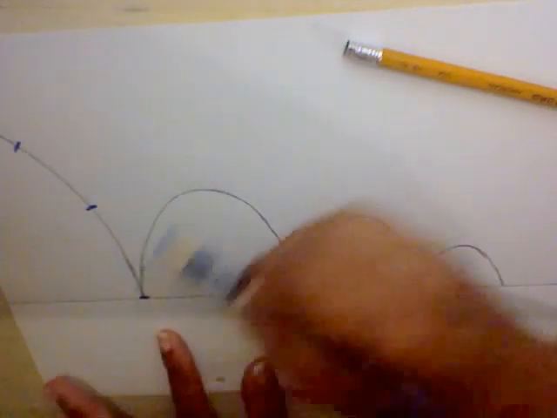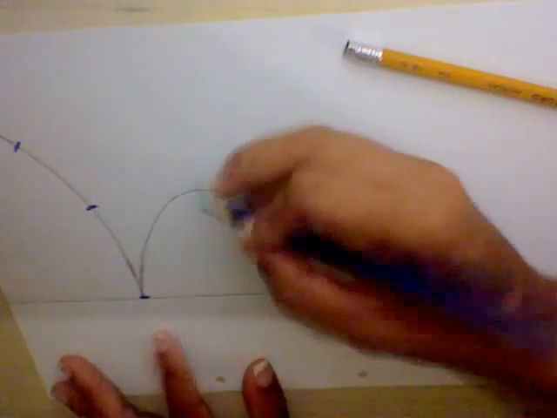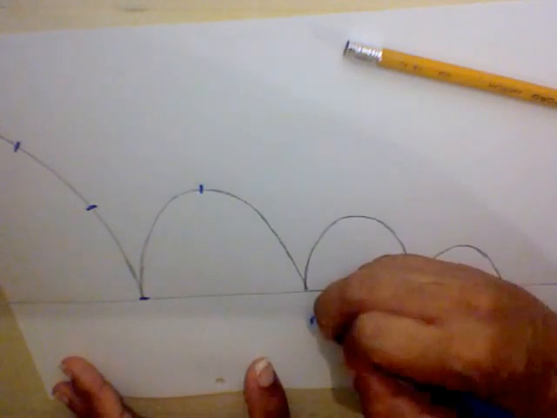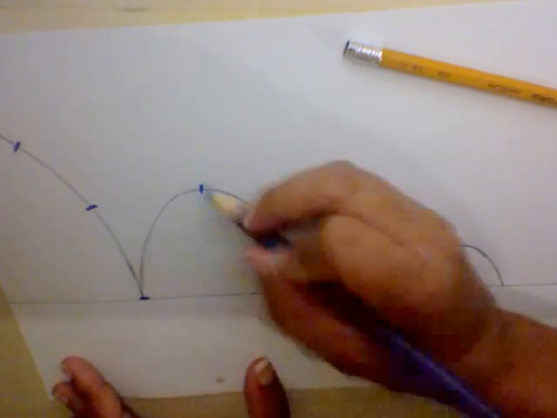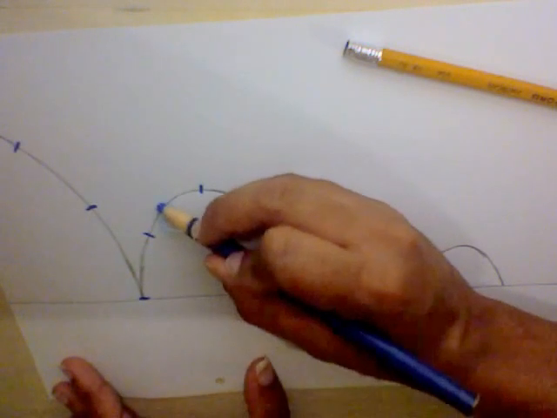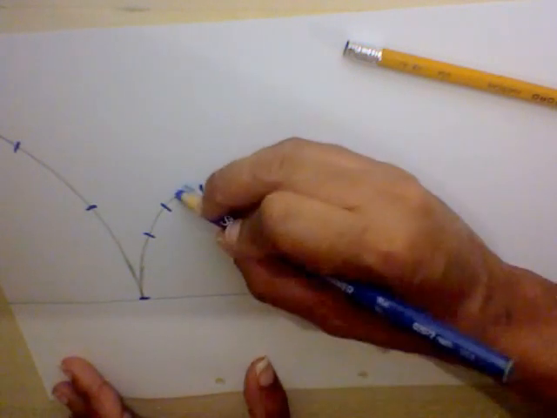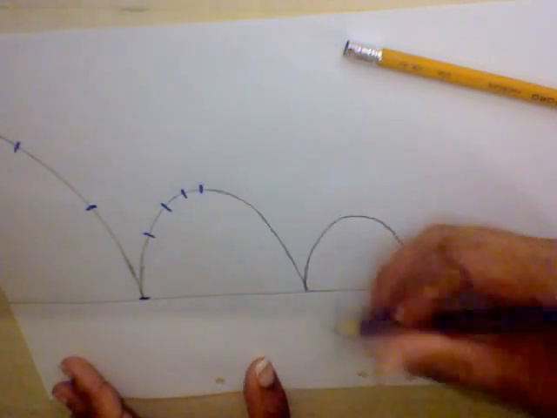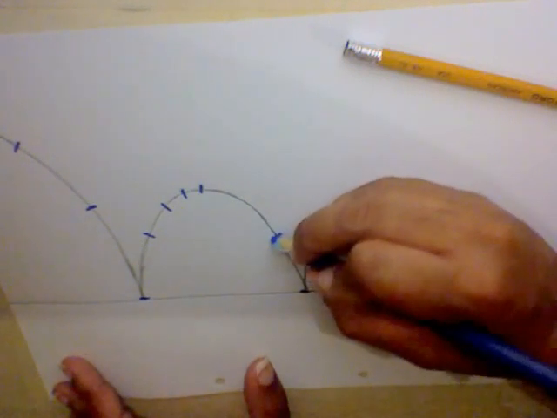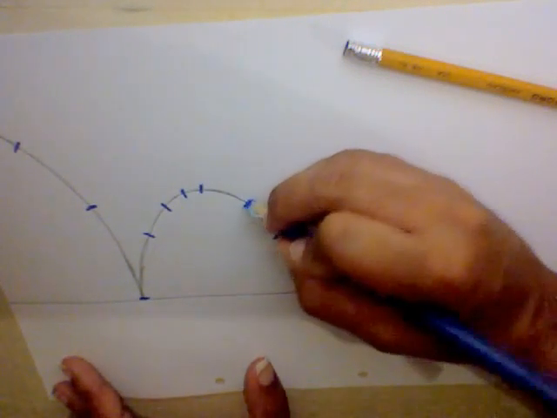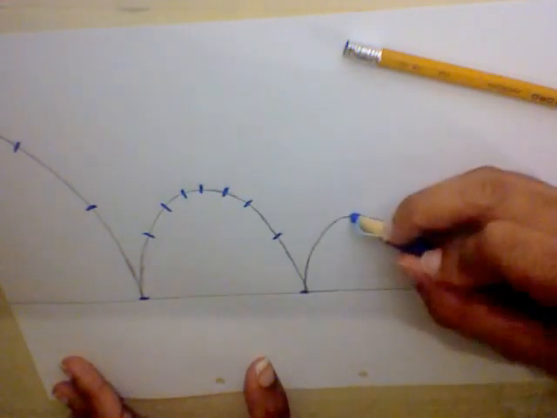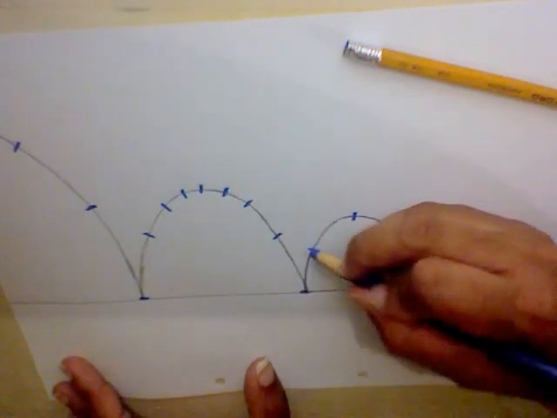So I'm going to do the same thing with this half of the arc. I'm going to mark the position for the top, halfway between the 2, halfway between the 2, halfway between the 2, and continue that around.